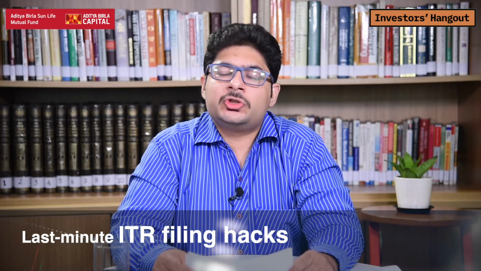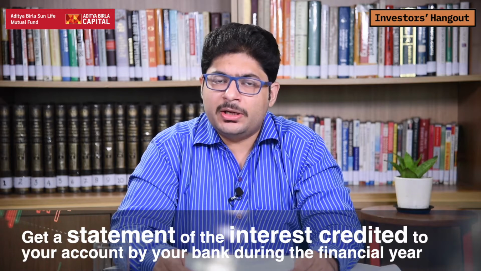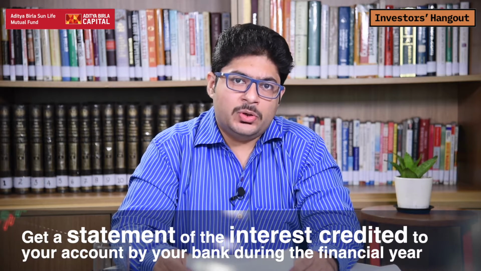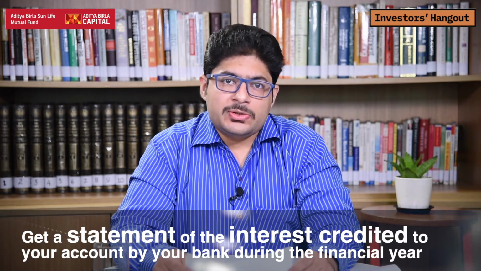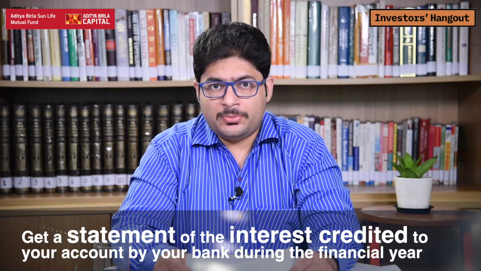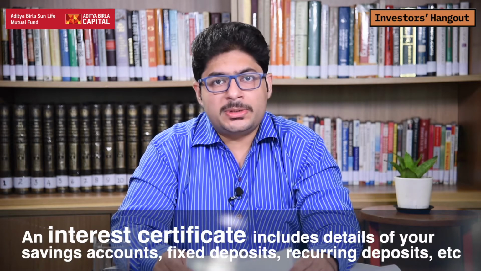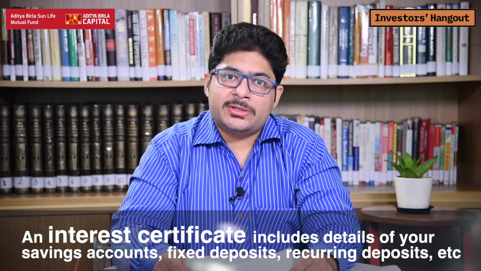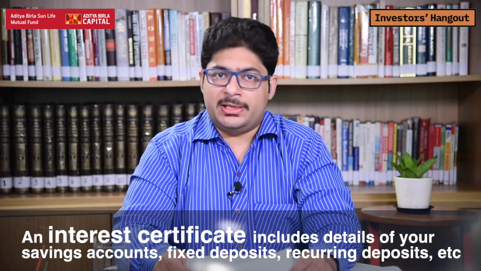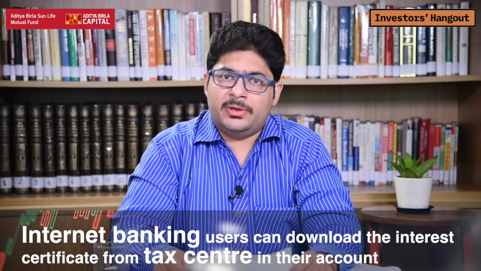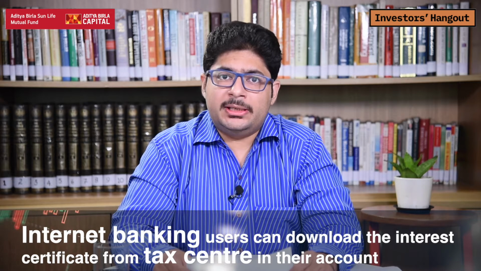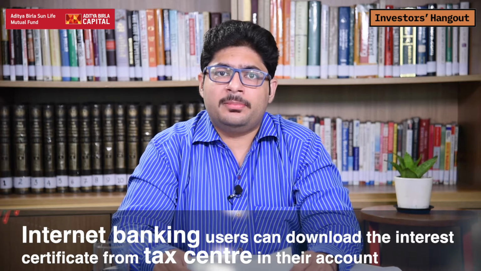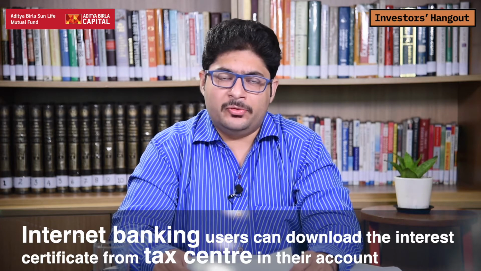The next document that you should arrange should be an interest certificate, or if we say in simple words, it should be the details of the interest that you have earned from your bank. So one, you might have some fixed deposits with a bank, or you must be at least carrying a savings bank account. Banks do pay you interest on the balance maintained in the savings account as well. You don't have to go transaction by transaction. Just log into your internet banking, go to the tax center, and you will definitely find a tab by the name of My Interest Certificate. Just download it from over there.